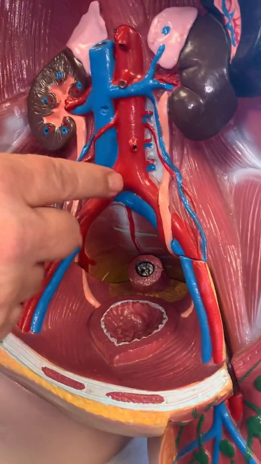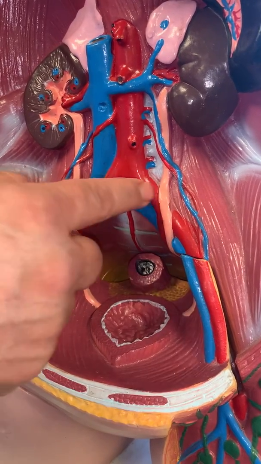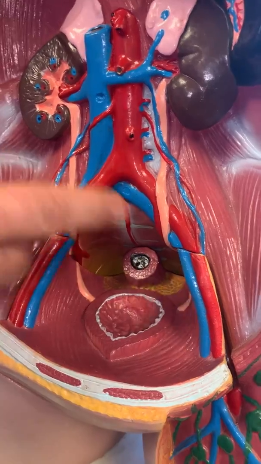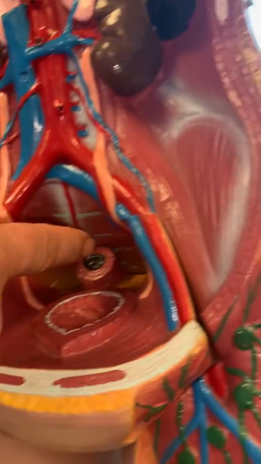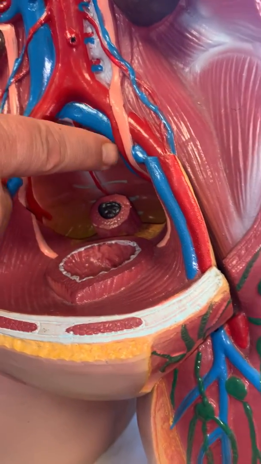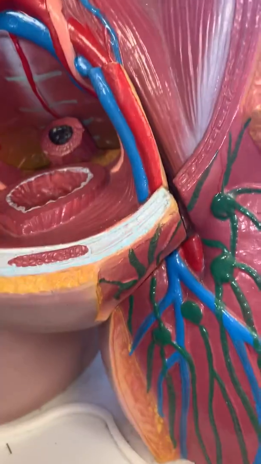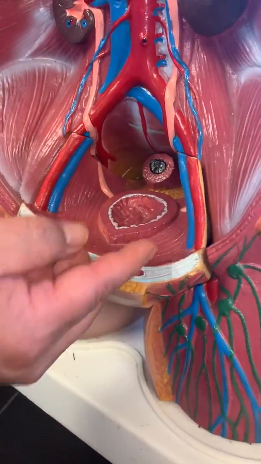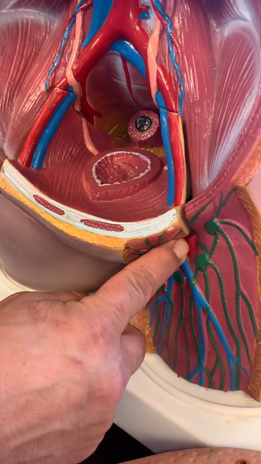Okay, then we get this bifurcation right here. Okay, this is the right and left common iliac, where it makes its first split going down deep, okay, to these deep reproductive structures. This would be the internal iliac artery, and then continues on down as the external iliac artery. When it passes through the abdominal pelvic cavity and enters out in this way, it now becomes the femoral artery.